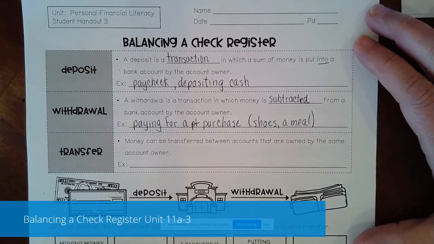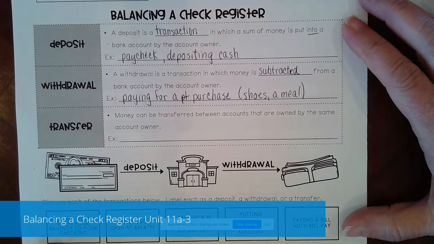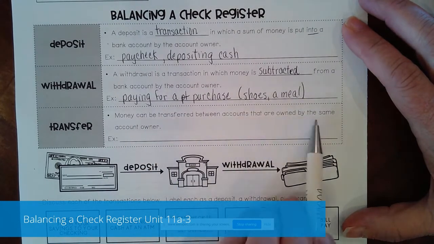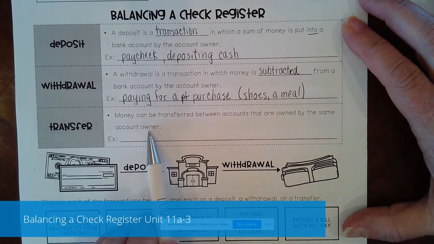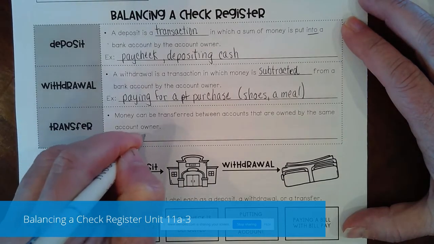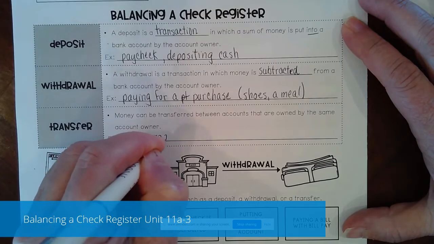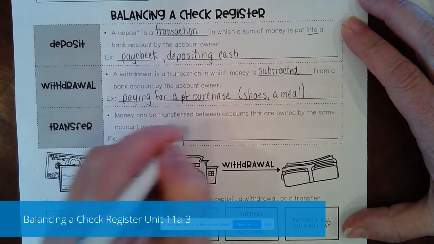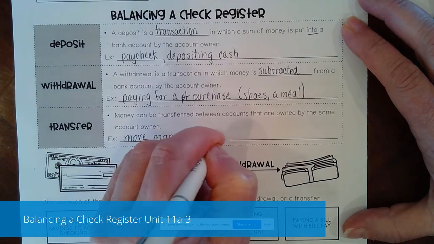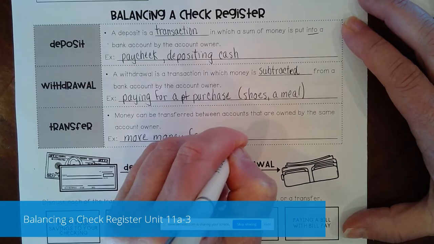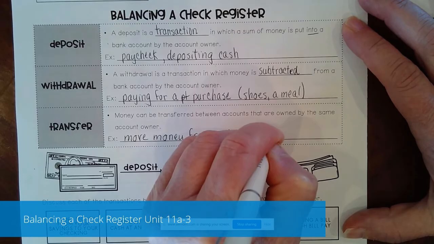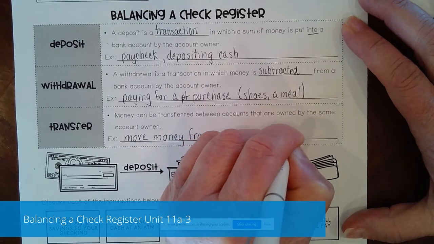And then the third vocab word is transfer. Transfer is money that can be transferred between accounts that are owned by the same account owner. An example of that would be moving money from a checking account to a savings.